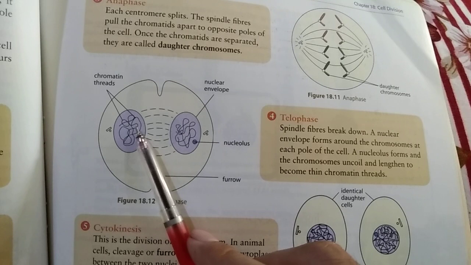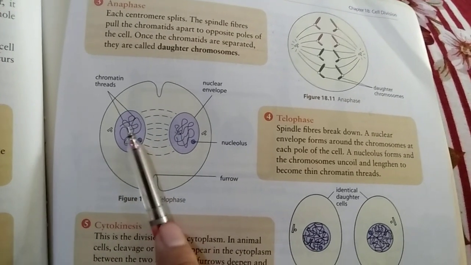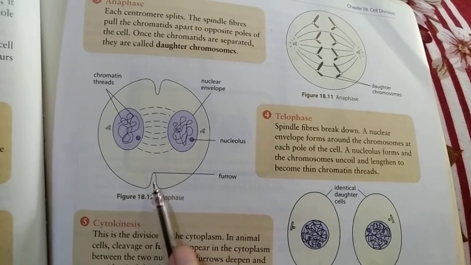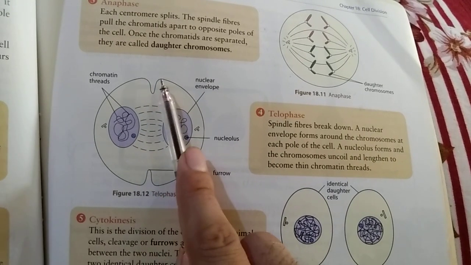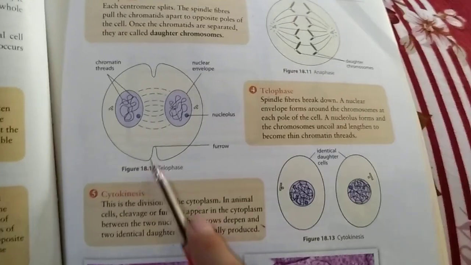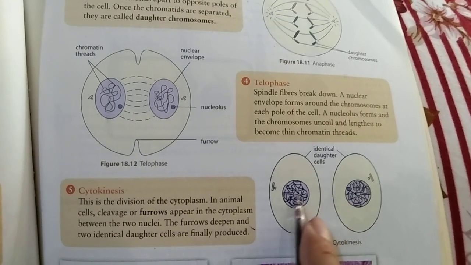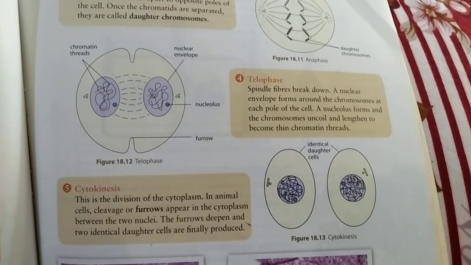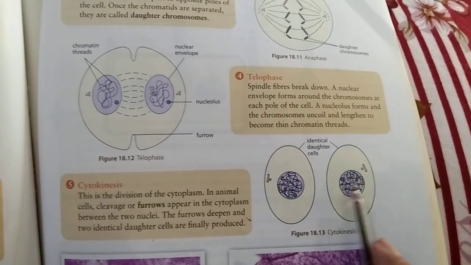Nuclear envelope. The nucleus also has a chromatin thread-like structure. A furrow is found between the two poles. Now we discuss the stage of identical daughter cells. In telophase, two daughter cells are found and their cytoplasm is also divided.